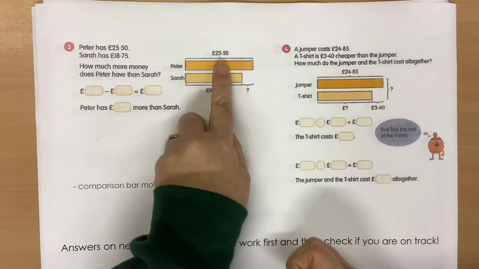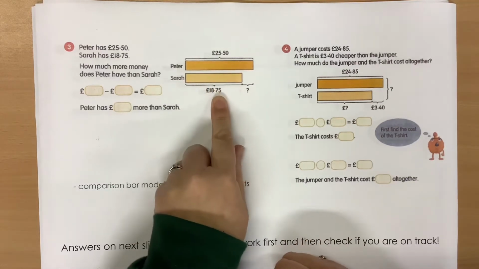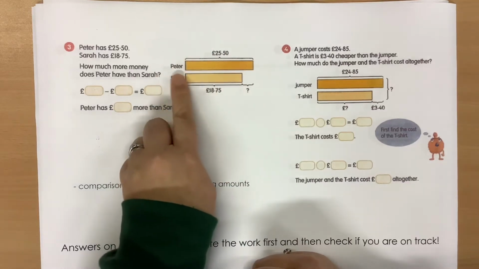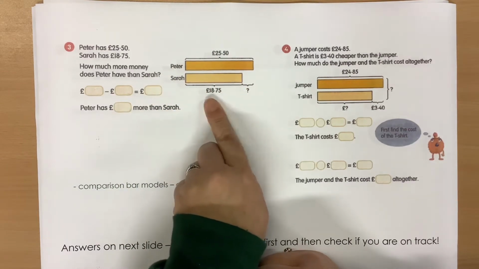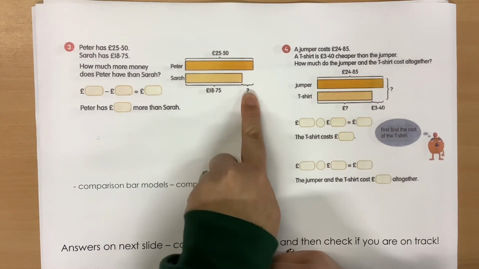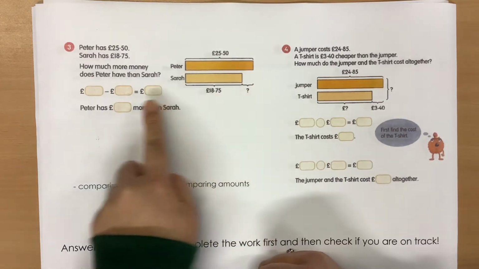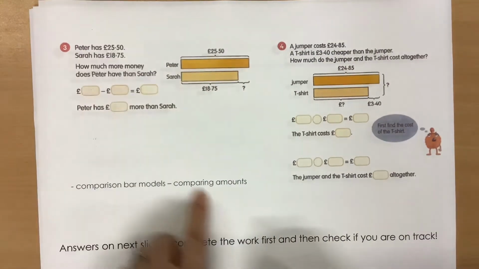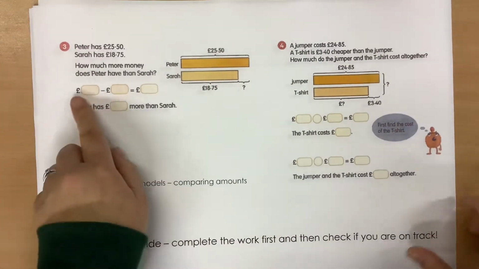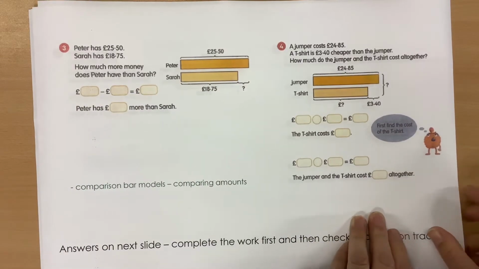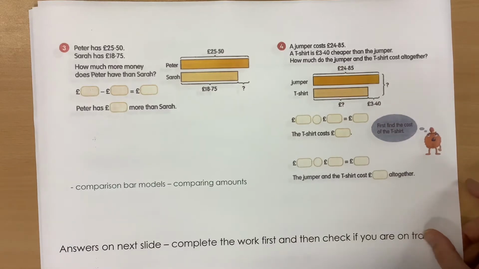Peter has £25.50, Sarah has £18.75. Peter's bar is bigger because he has more money than Sarah. And what we want to find out is the difference between the two. We know that finding the difference means that we are taking away. So pause the video, have a look at the bar model, and then write out the number sentence and answer the question. And then we'll go through the answer in a second.